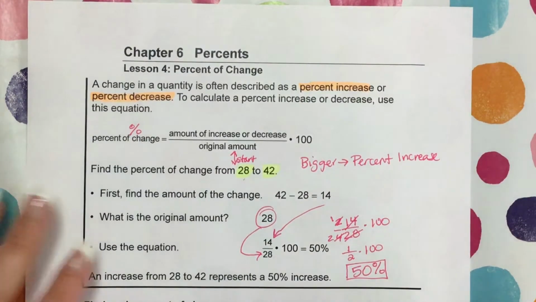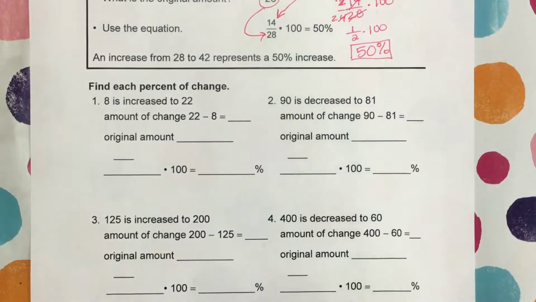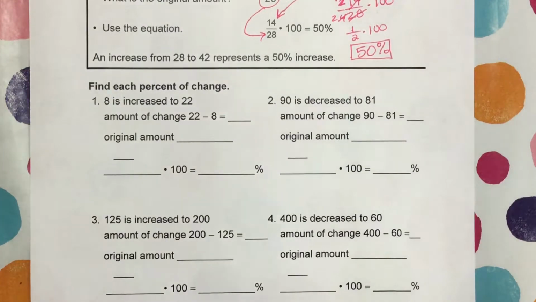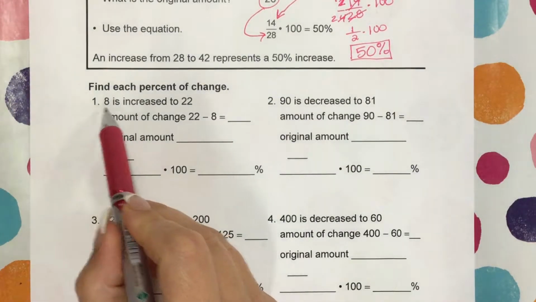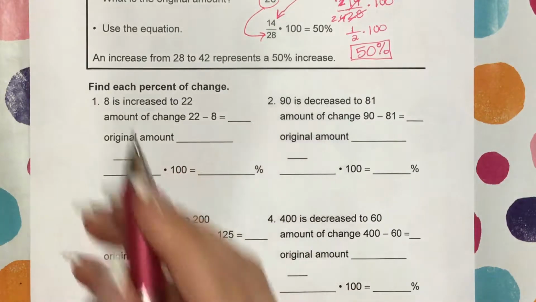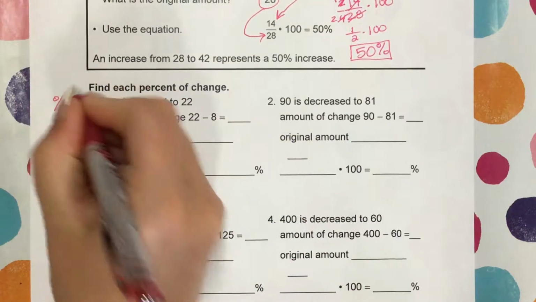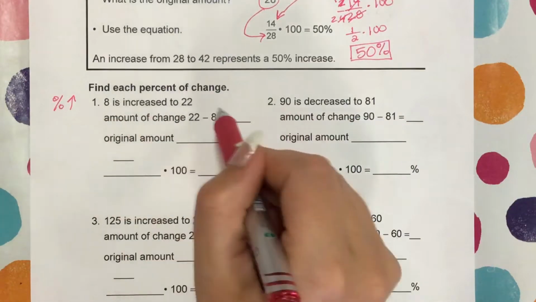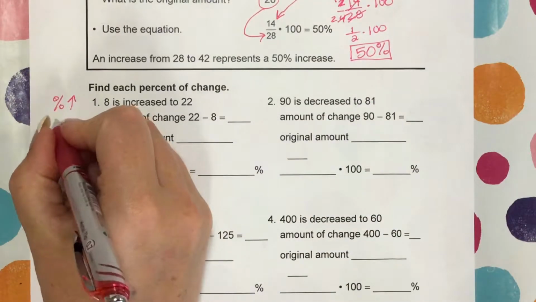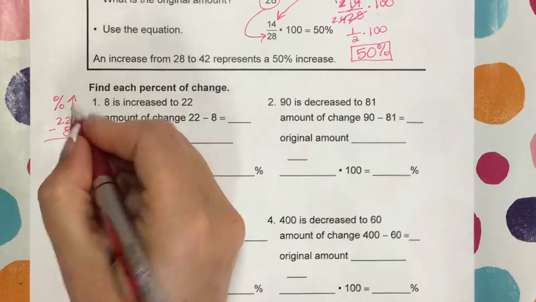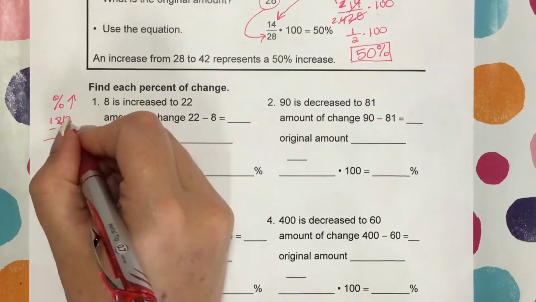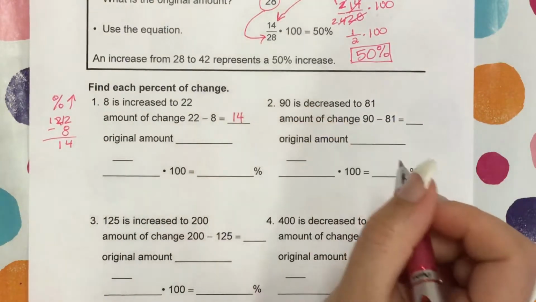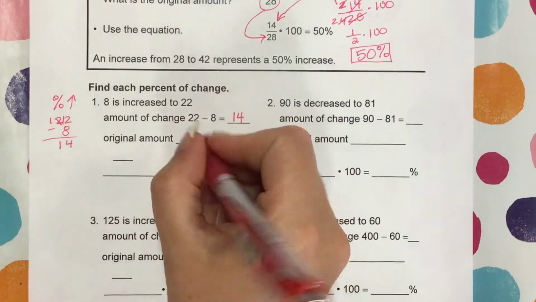Okay, so let's go ahead and look at problems and see how this works. So number 1 says find each percent of change. So we have 8, and 8 is increased to 22. So we know that we're doing a percentage increase because this original number is getting bigger. The first thing we have to do is find the change between these numbers. So what is 22 minus 8? Well, 22 minus 8, I'm going to have to borrow. I'm making that a 12. Take away 8 is 4, and then we drop down the 1. So the amount of change is 14. The original amount that we started with is 8.